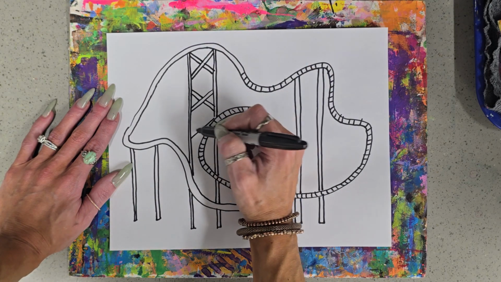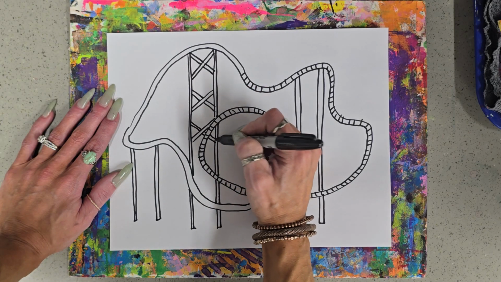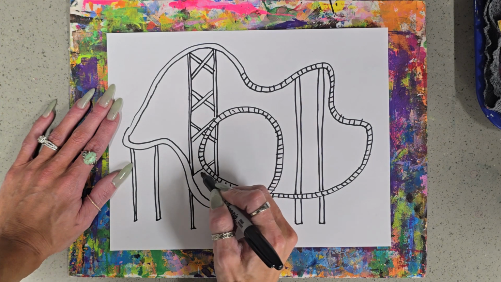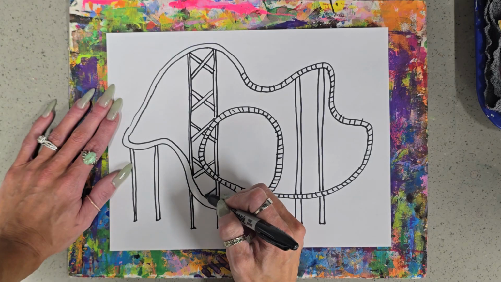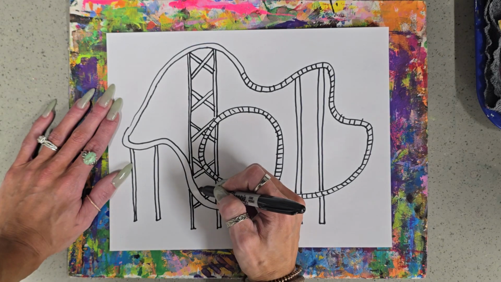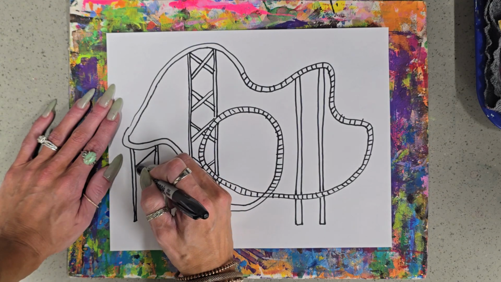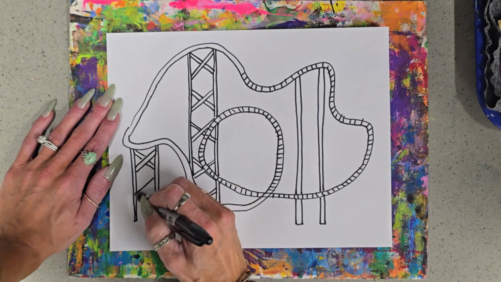I'm going to fill the entire roller coaster of support beams. Ooh, there's a lot of overlapping there. If it gets tricky, just do your best. It does not need to be perfect or exact. Just try your best. There's a lot of hidden support beams here, but I am just adding them where I feel like they are needed.